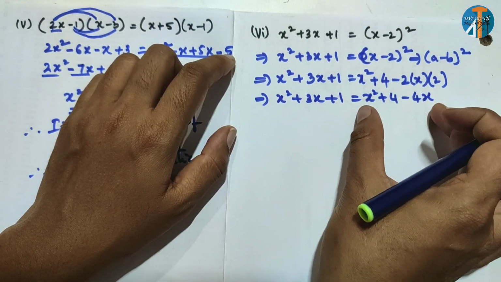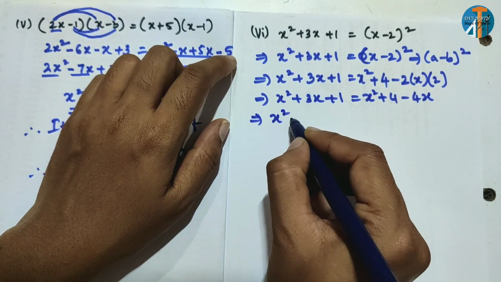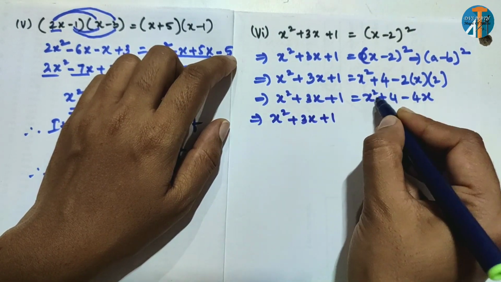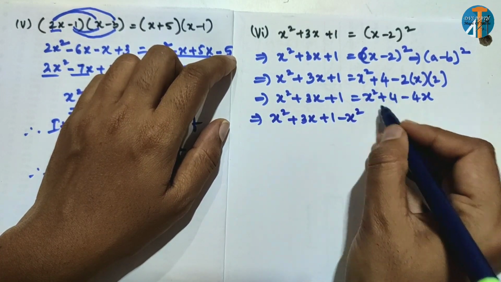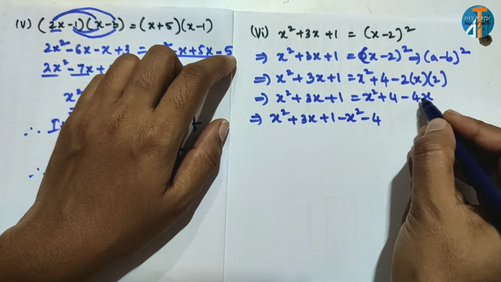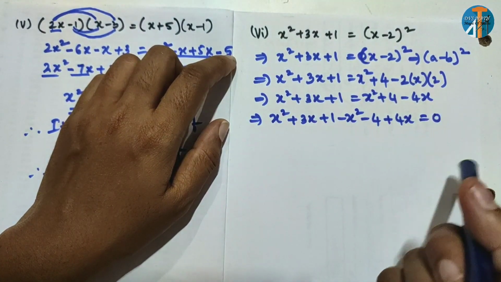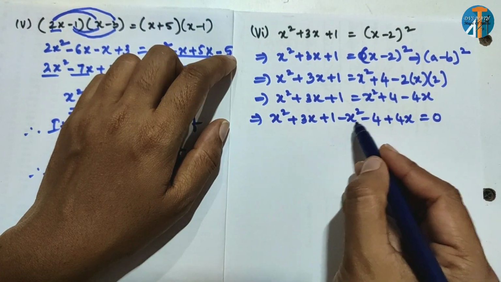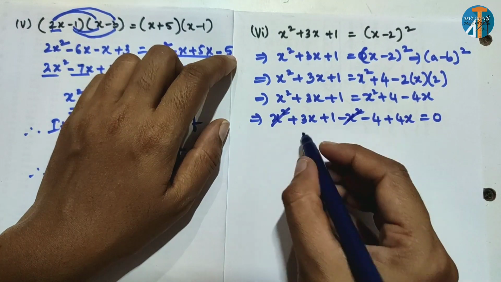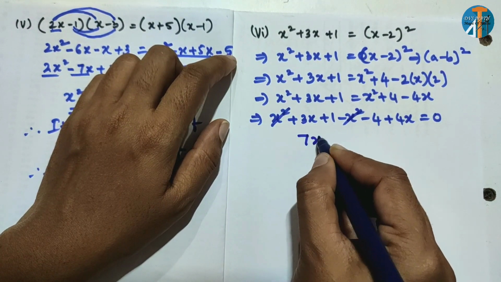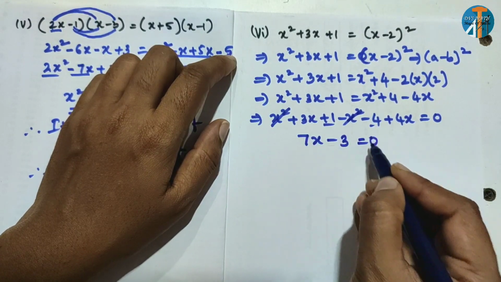Now let us take all RHS to the LHS. Now let us bring x square plus 3x plus 1, plus x square becomes minus x square, plus 4 becomes minus 4, minus 4x becomes plus 4x is equal to 0. Now observe, plus x square minus x square cancels. Remaining, plus 3x plus 4x, it is 7x. Plus 1 minus 4, it is minus 3 is equal to 0.